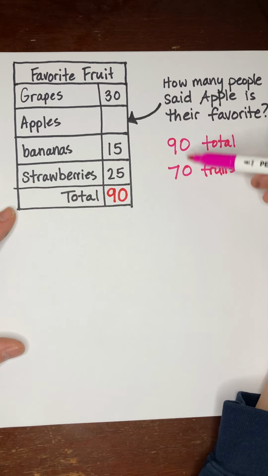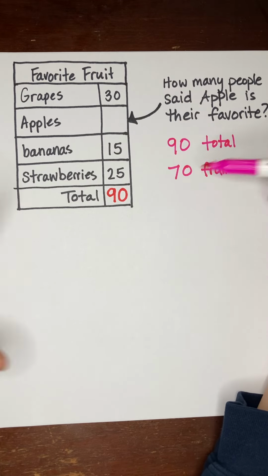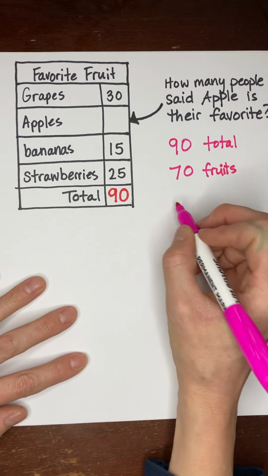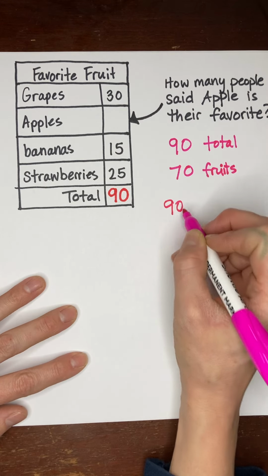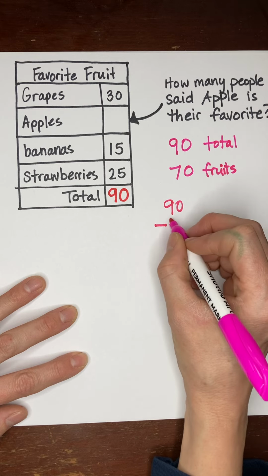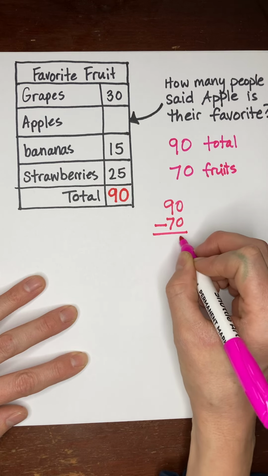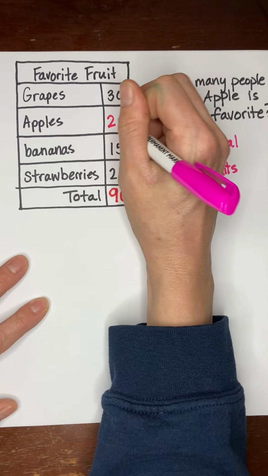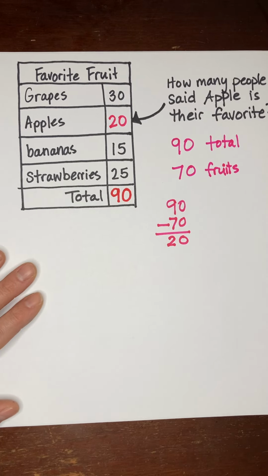Well, you might be able to look at this and say, well, the difference between 90 and 70 is 20, right? Okay, but if you're not confident to do that mental math yet, here's what you do. You take your total and you minus off how much you have. 9 minus 7 is 2. So our answer is we have 20 apples.